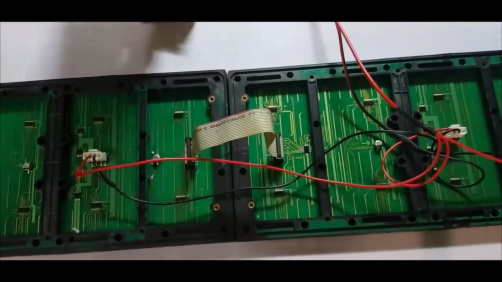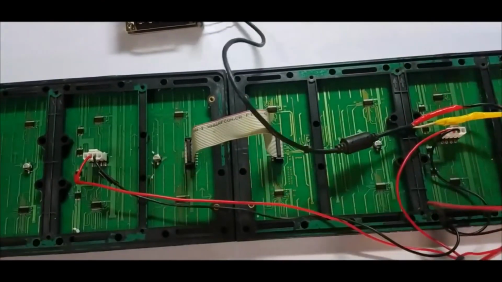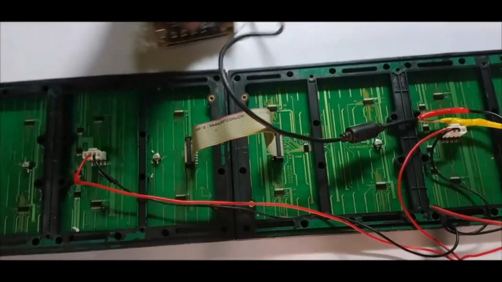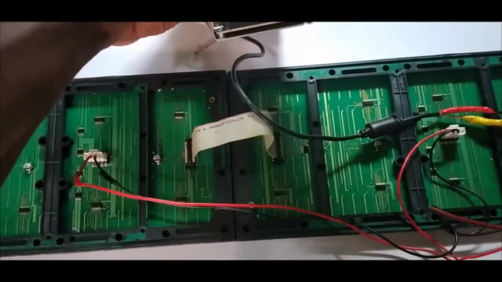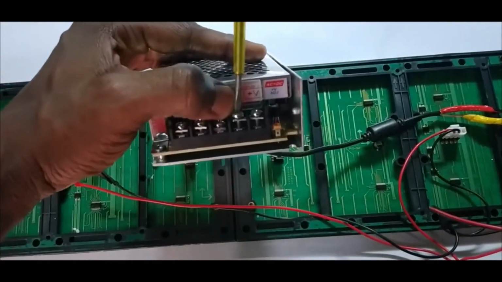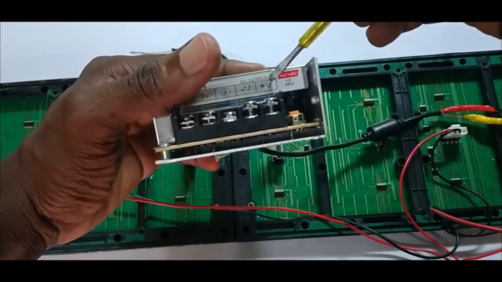The next thing is to connect the power supply to the cable. So with the help of a screwdriver, I will unscrew these screws and make the connection. So I'll unscrew this. You can see here positive voltage and negative voltage.